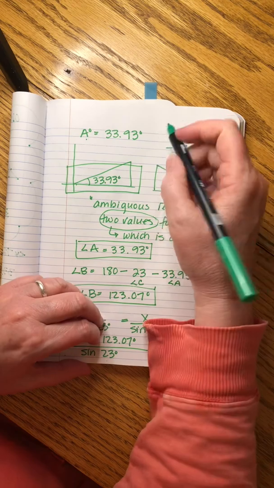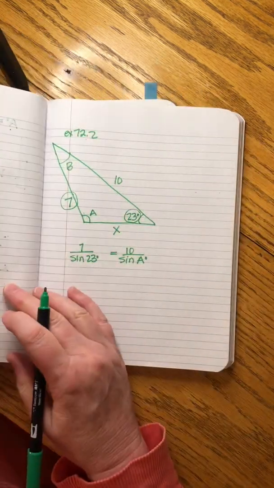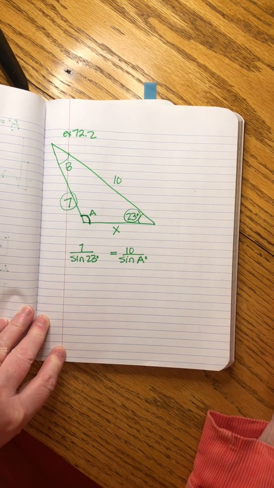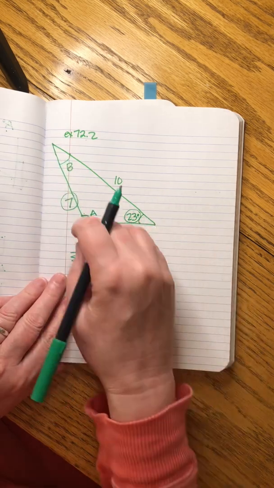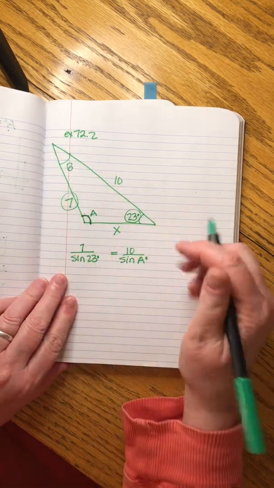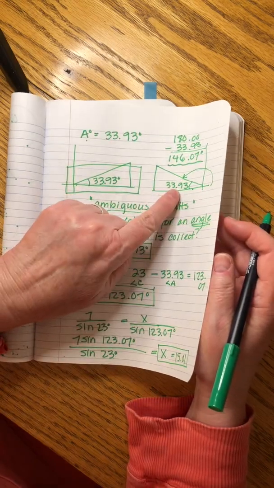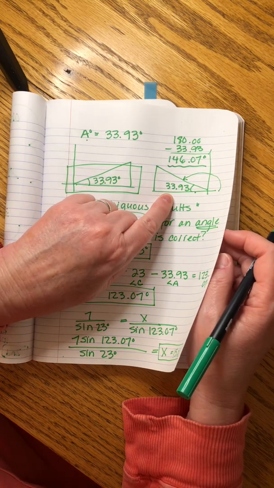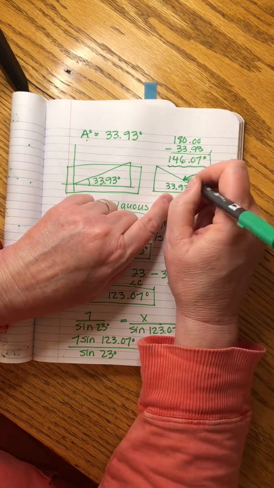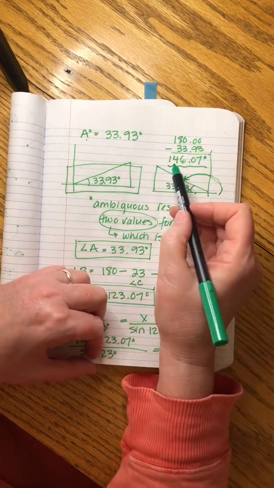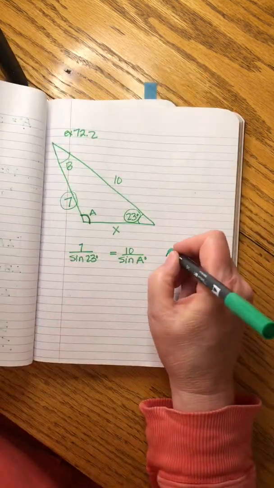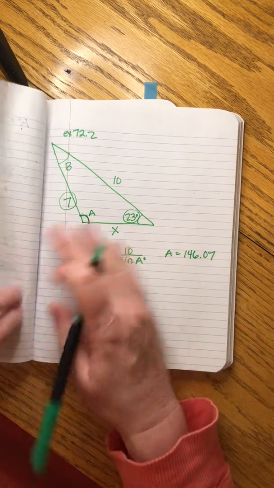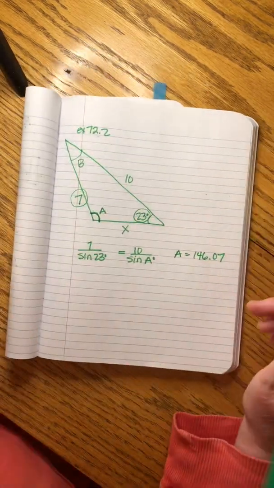But now, look what's happening. Don't you think that this looks like it could be the 146 degree angle? Right? That's what John did. He gave us a different shaped triangle so that we can practice using the other value. So, remember, we put the 33 here, but in order to find this measure, we have to take 180 and subtract the 33. So this is the size of our angle, 146.07, because the drawing of our triangle tells us that it must be different.